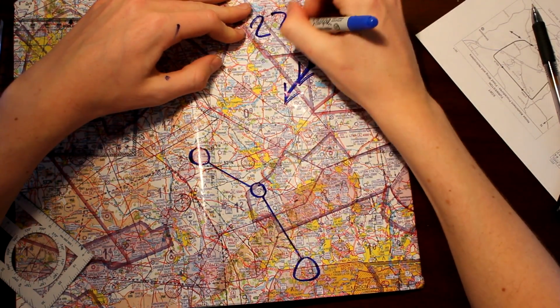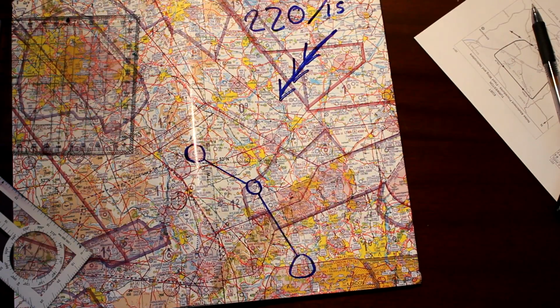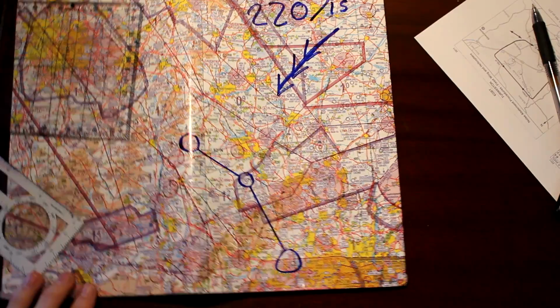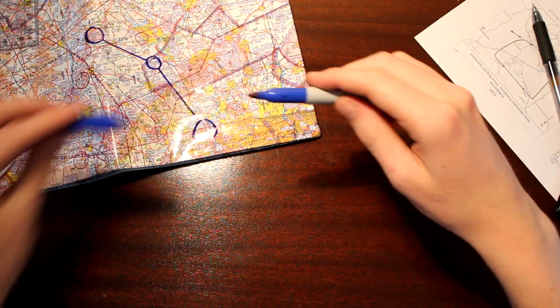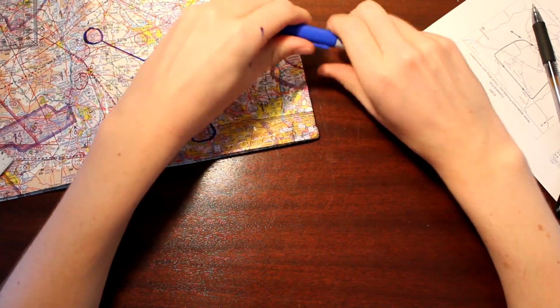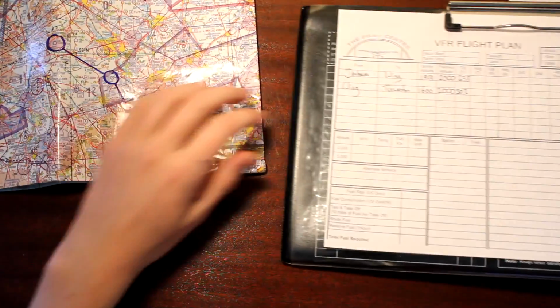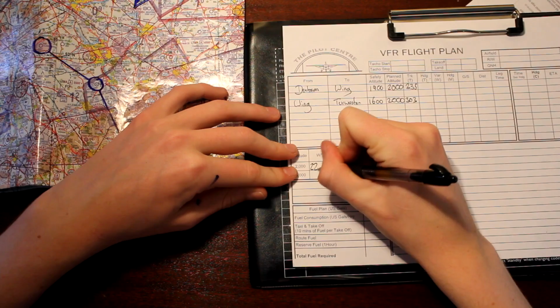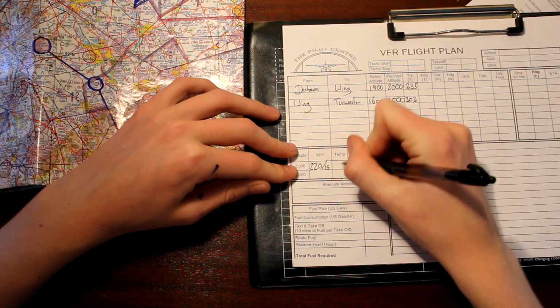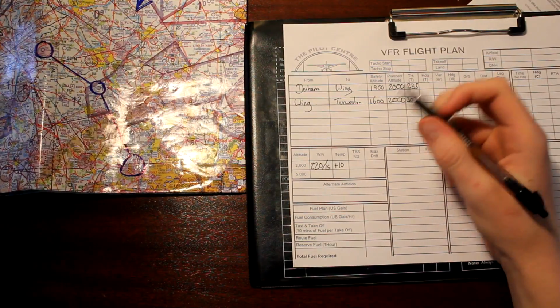Beforehand, before you started planning, you would have looked up your weather forecasts and NOTAMs and everything. At 2,000 feet, I'm just saying here that the wind is going to be 220 degrees at 15 knots. Now that I've got my track, I can begin to fill in what heading I'm going to be flying in the air. So I'm filling in that the wind is 220 at 15 knots and the outside temperature at that altitude is 10 degrees.